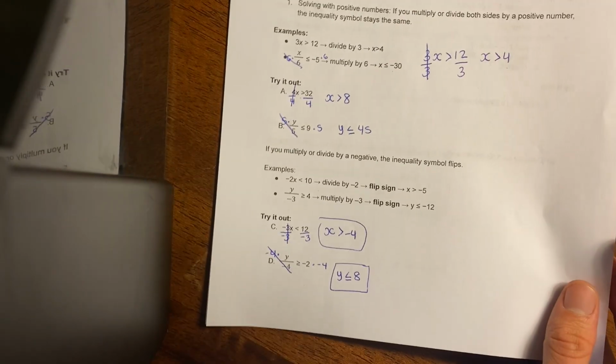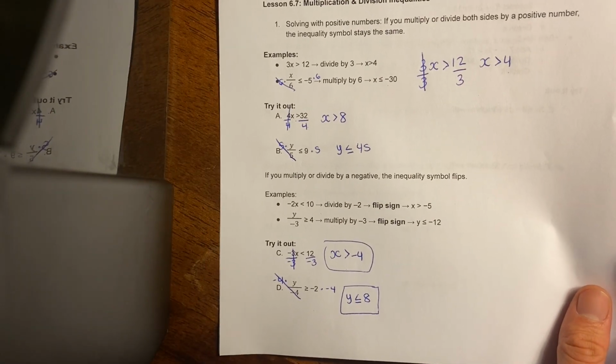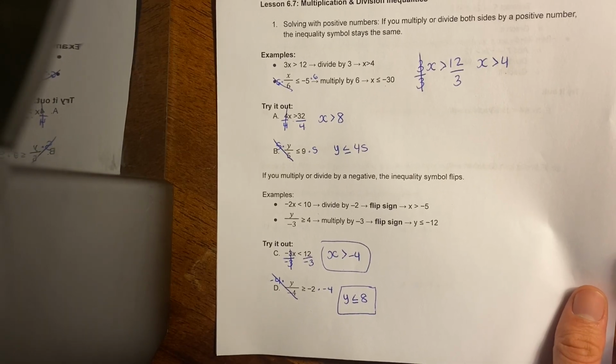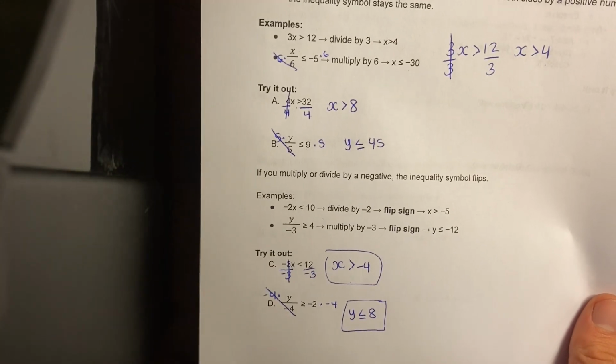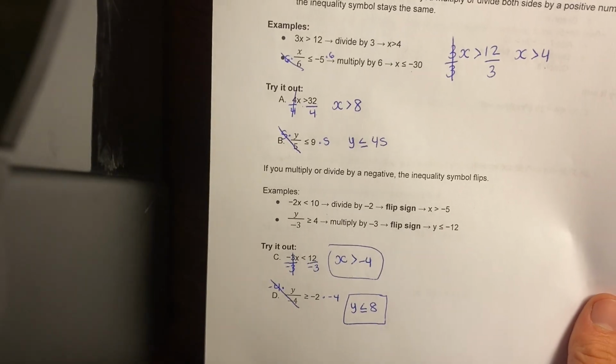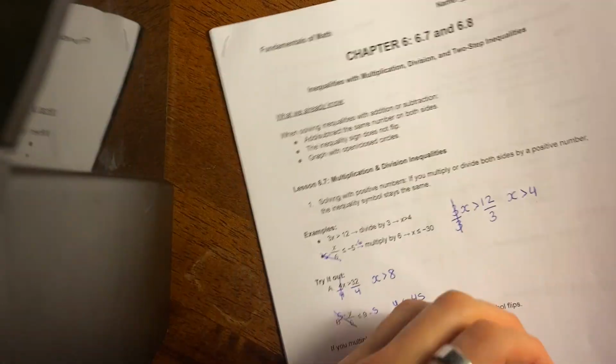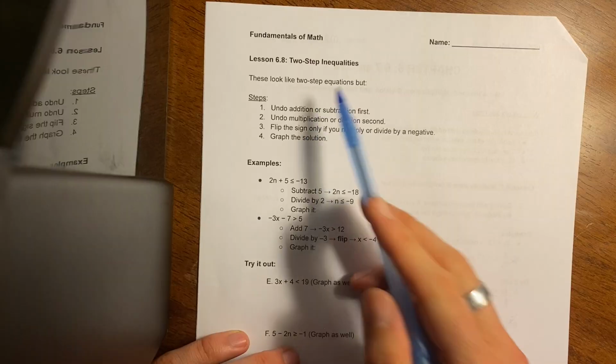So don't worry if it doesn't come naturally to you, or you're like, I don't get why we do that. Sometimes you just have to memorize and be like, okay, this is the rule. If it is dividing or multiplying by a negative number, then that's what we have got to do. So let's get on to the next lesson, page 2. It's going to be two-step inequalities.